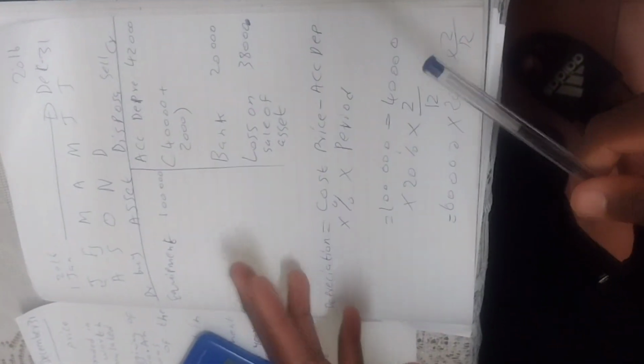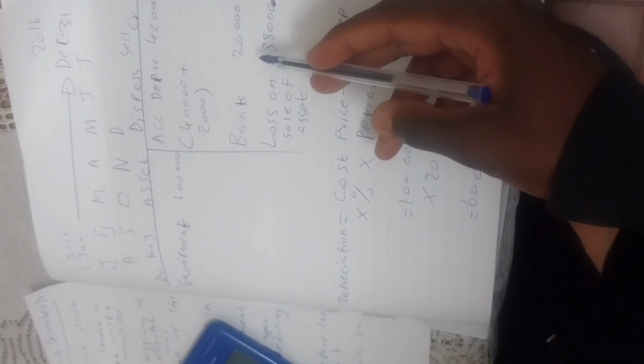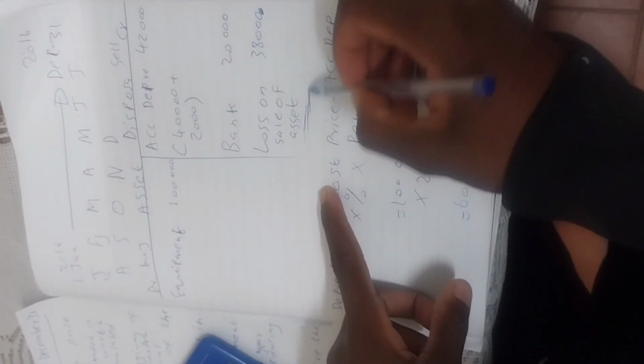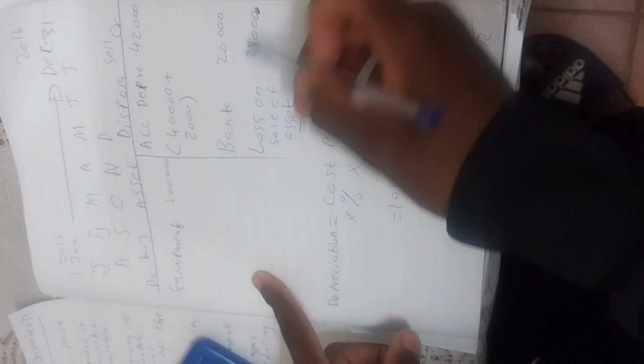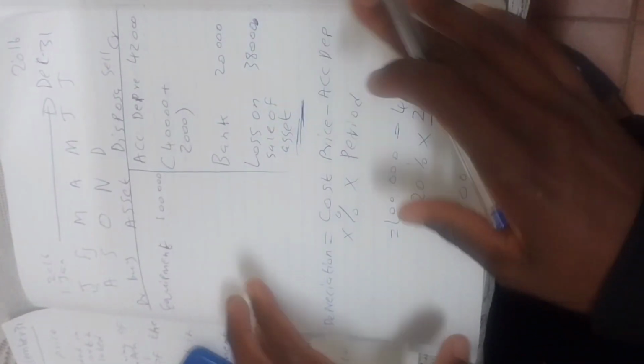If they ask you to prepare the profit or loss, you're going to have to take this amount to the expenses. In terms of financial position, it's going to be this one and this one. This minus this will be your disposal at carrying value.